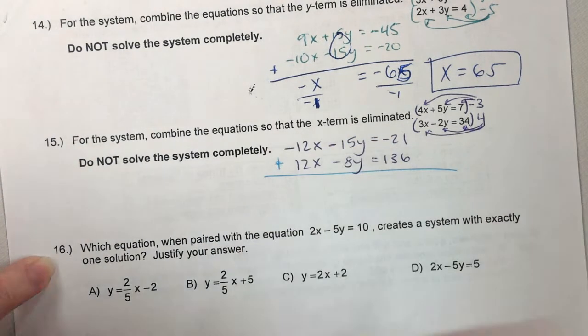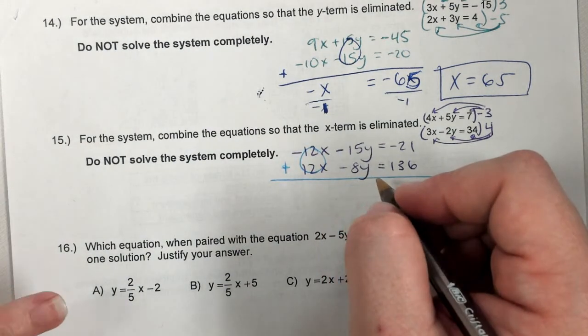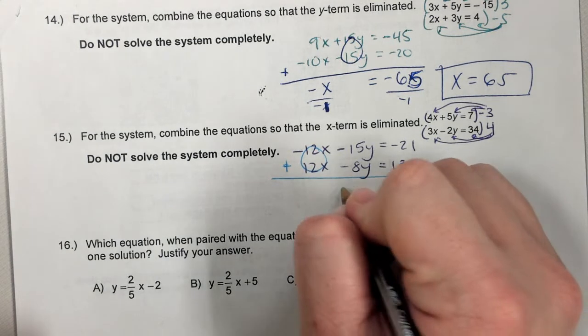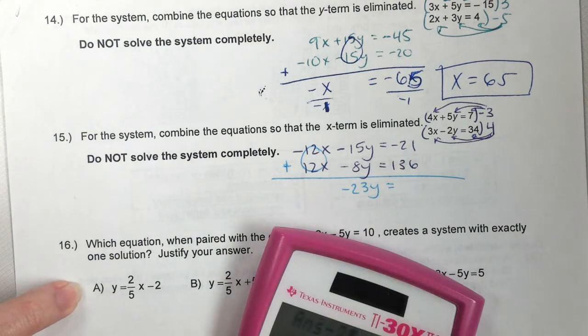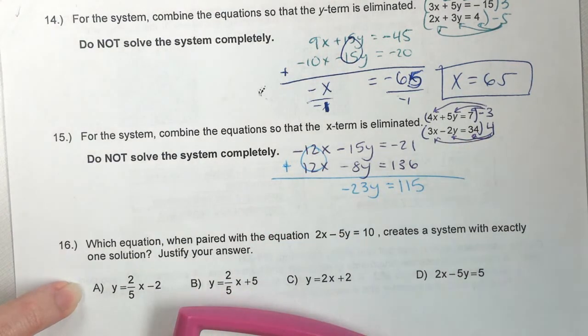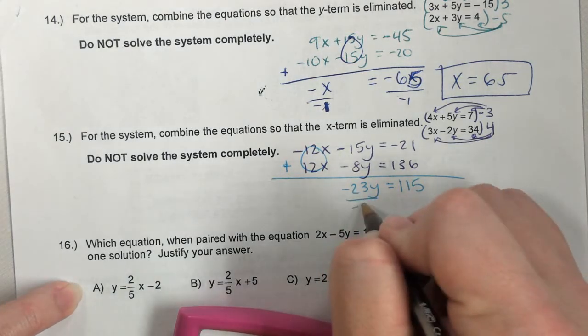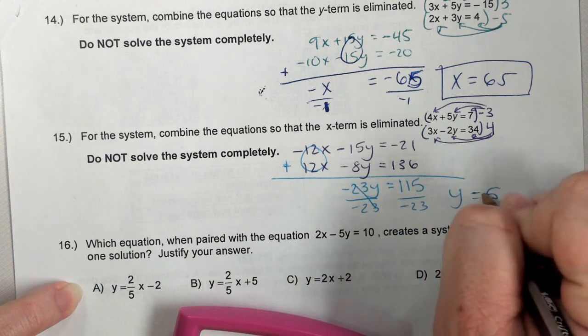So now that I eliminate them, the 12s cancel, and I get -23y equals 115. When I divide both sides by -23, I get y equals -5.